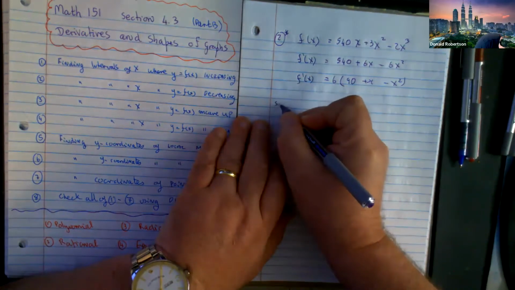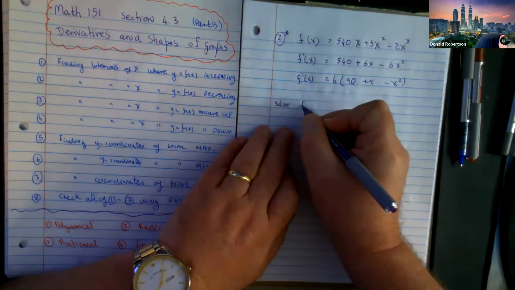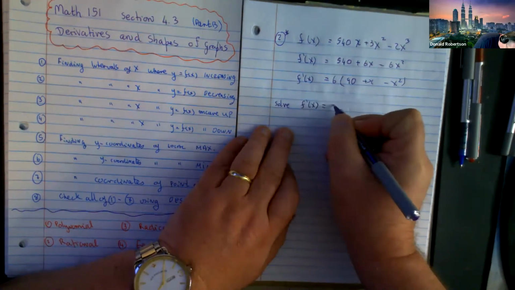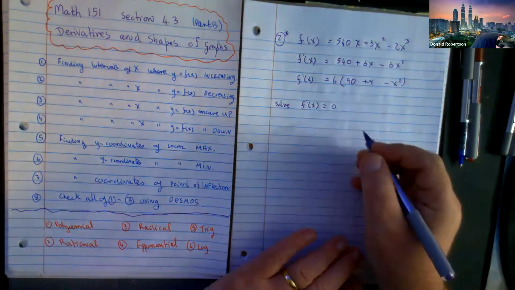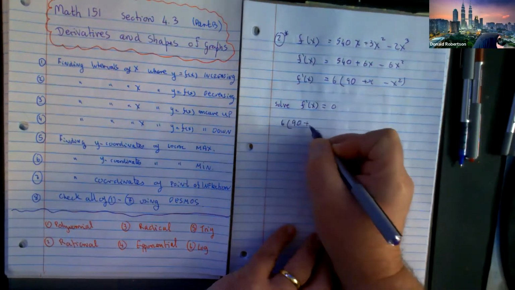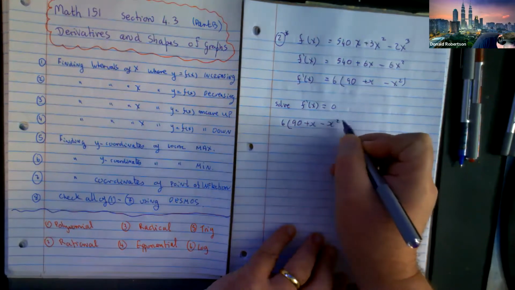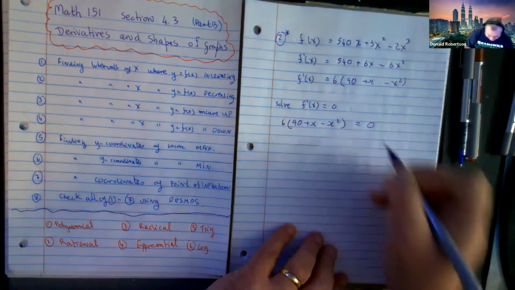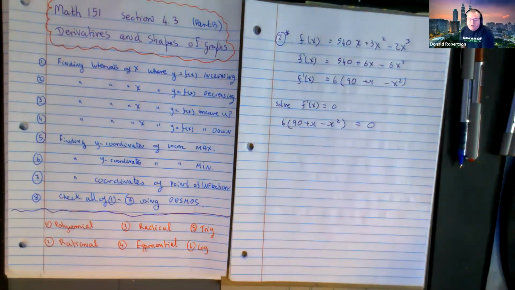Now I need to solve when the derivative is 0. There are no places where that derivative is undefined, so I'm going to have to solve. Very often that's the point where people have the most difficulty, because you really have to do some kind of algebra, factoring or whatever, and that can be a challenge in some cases.